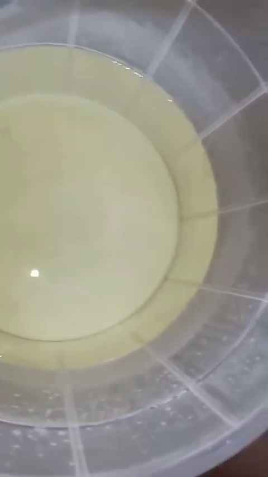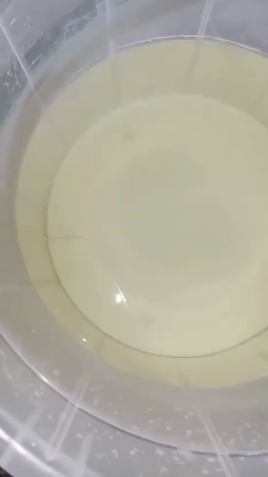You can see the beauty of the bleach. Your bleach is now ready. You can see it's ready for packaging. You can now package your bleach. You can see from behind. So you just have to pour it out carefully so that the residue will not mix with the one on top.